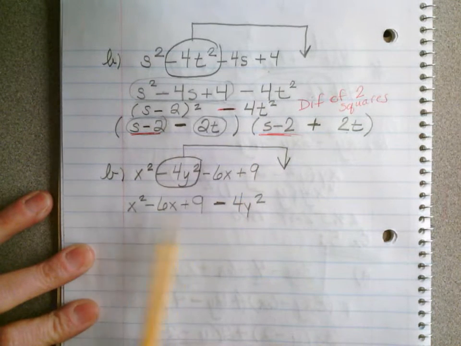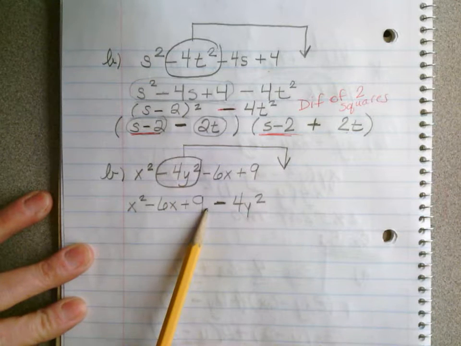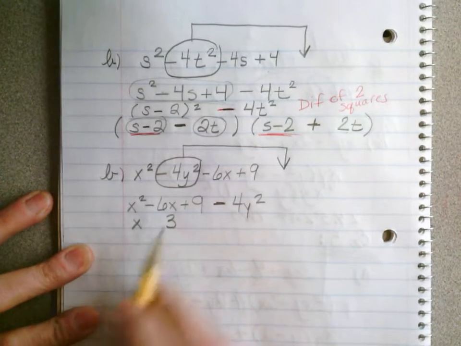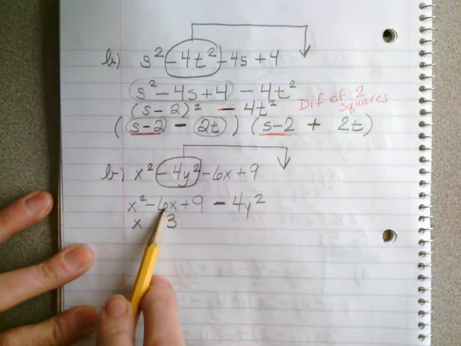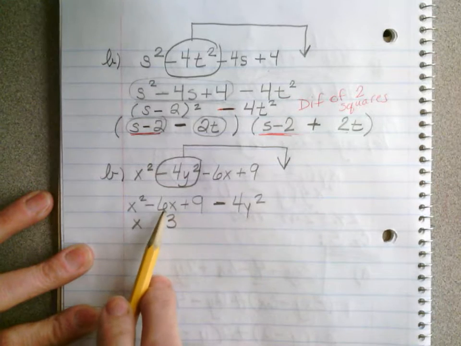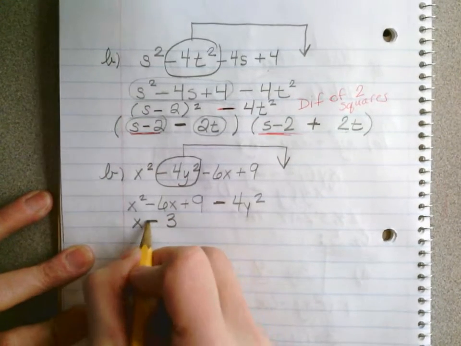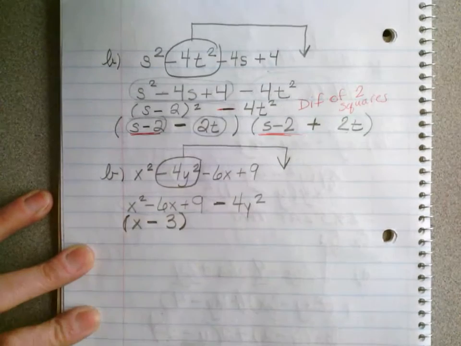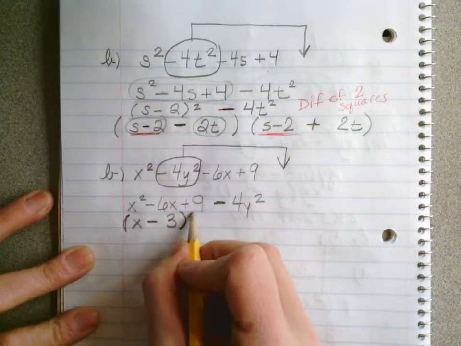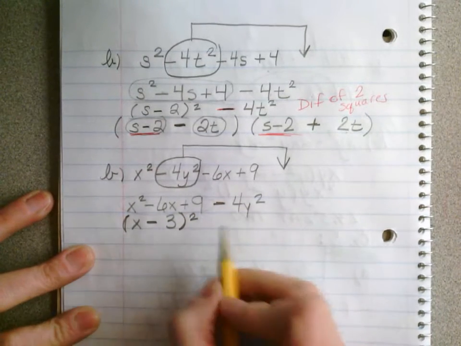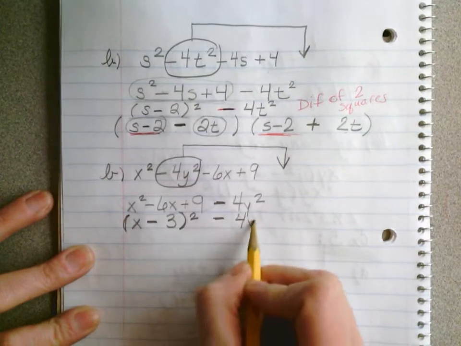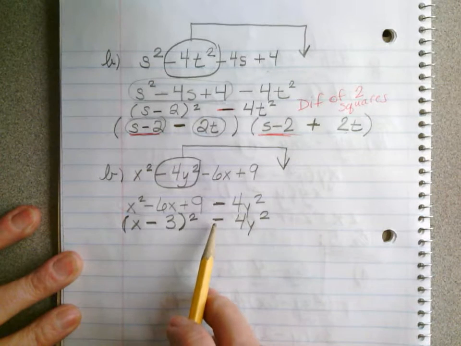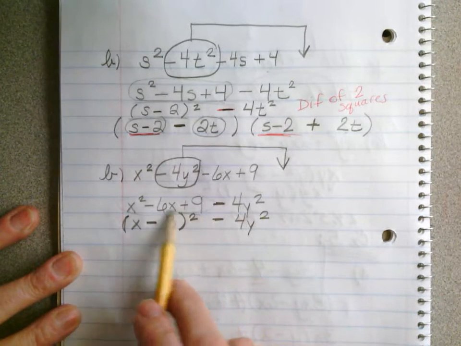X squared and 9, are they perfect squares? Can the middle term be created by multiplying 3 by x and doubling it? Yes, only if it's a negative though, which means the factor of this perfect square trinomial is x minus 3 squared. Still left with our friend 4y squared. This is now the difference of two perfect squares.